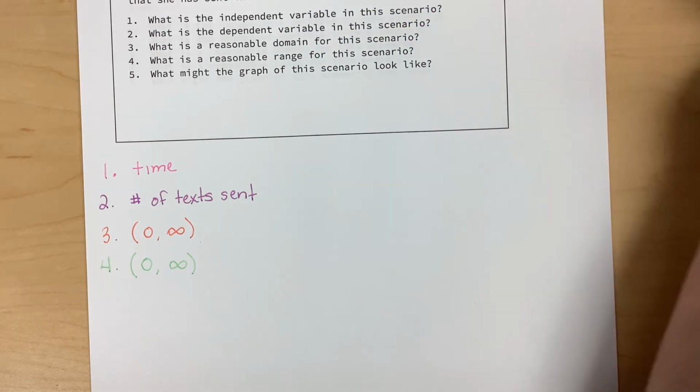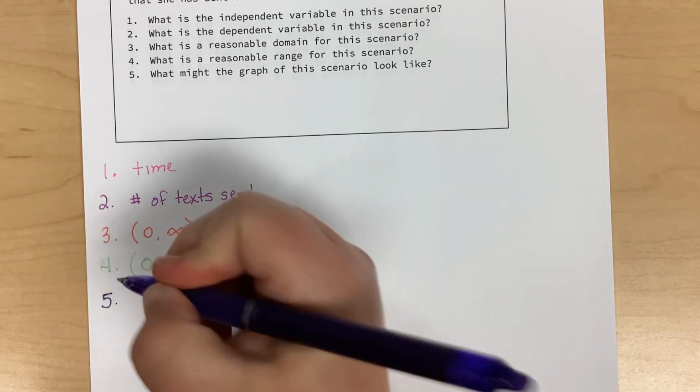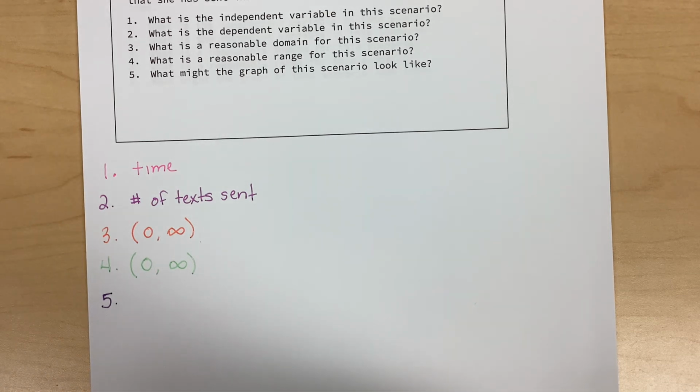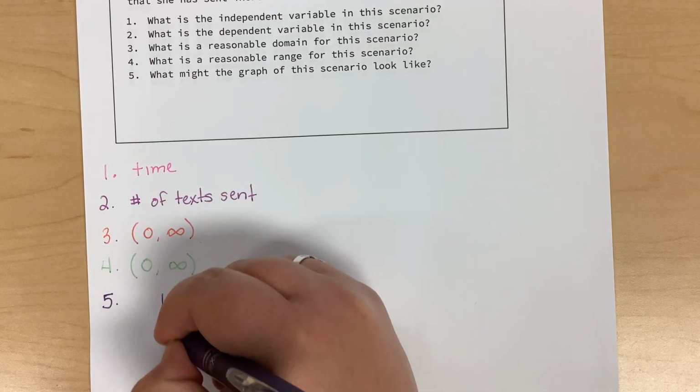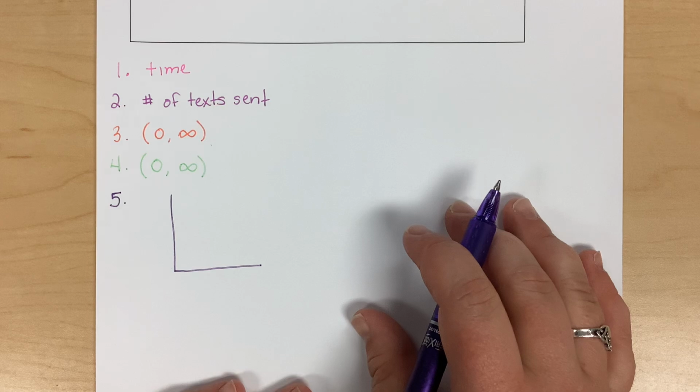All right, and then number 5, what might the graph of this scenario look like? All right, so there's a couple ways that we can think about this. We weren't given much context to go off of, so this is probably going to be another linear graph, but also it's going to depend on what Nora's doing throughout her day. Maybe sometimes she stops texting. So it's kind of up to interpretation in this case. But we know one thing is for sure.